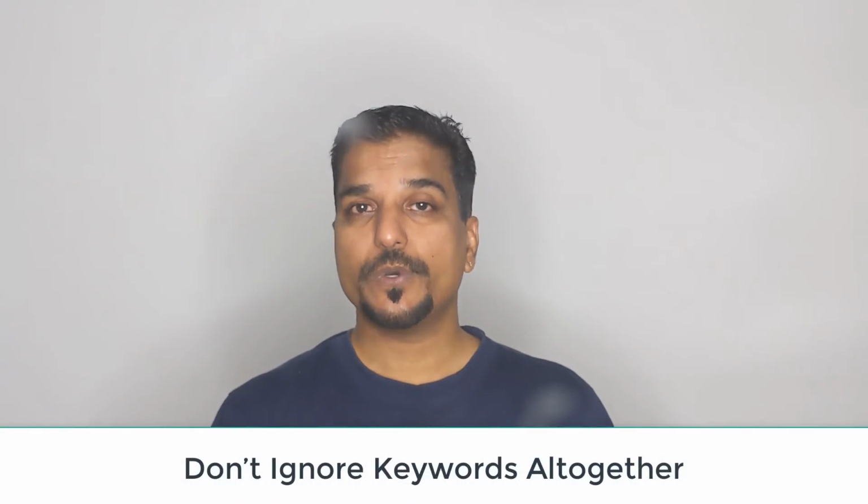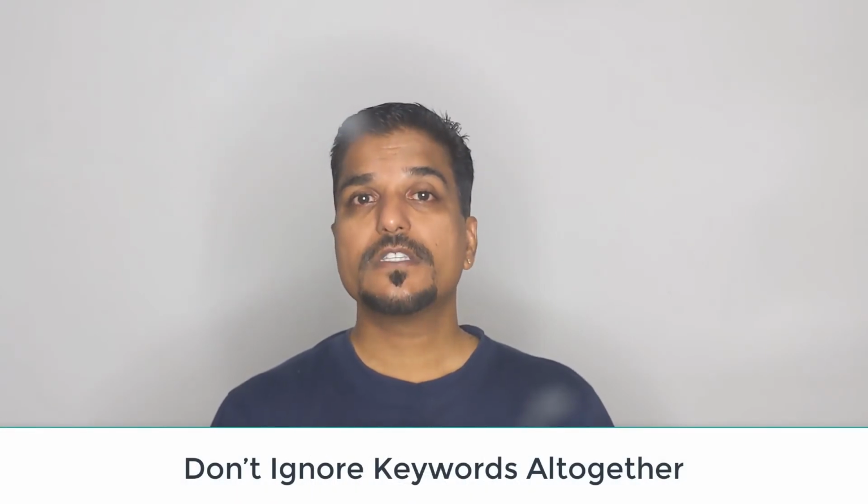Don't ignore keywords altogether. There's been a lot of talk lately about optimizing for topics, not keywords, and it's 100% wrong. As you just saw, Google can now understand a page's topic, which means you don't need to spoon feed them different keywords, variations, and long-tail keywords. But that doesn't mean that keywords are dead.